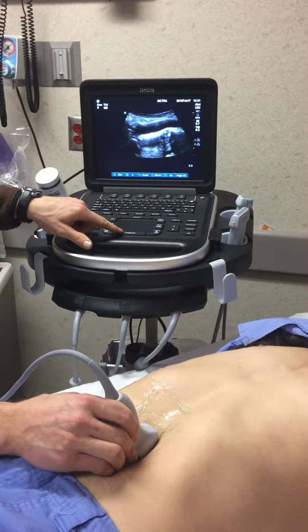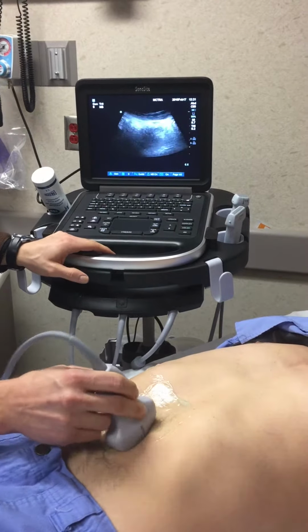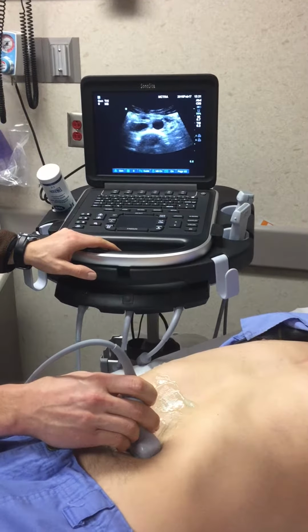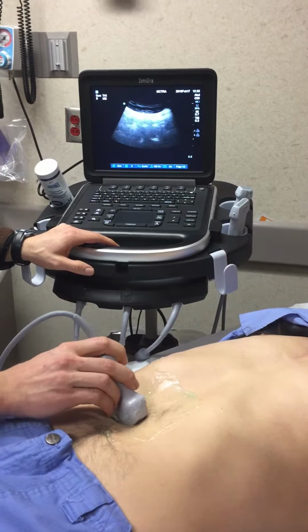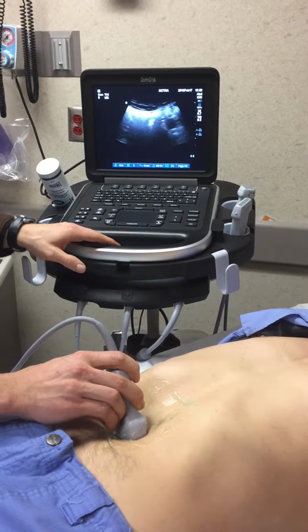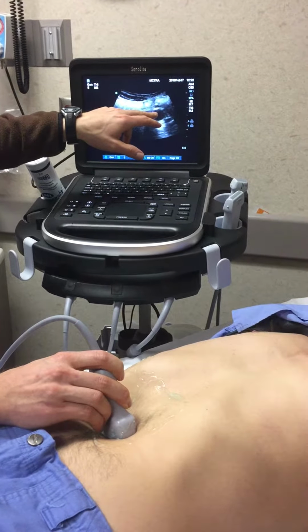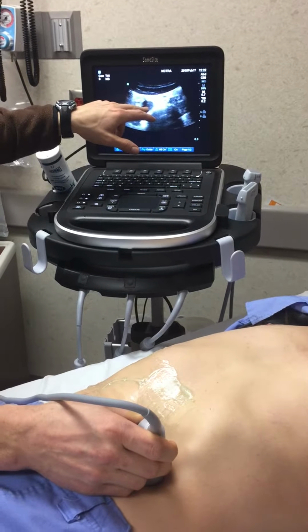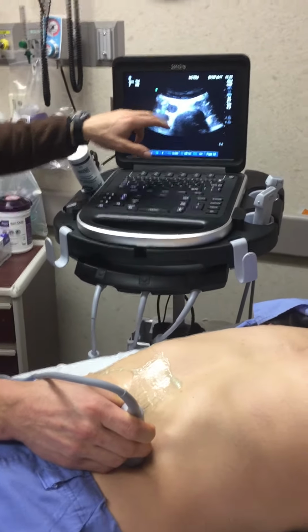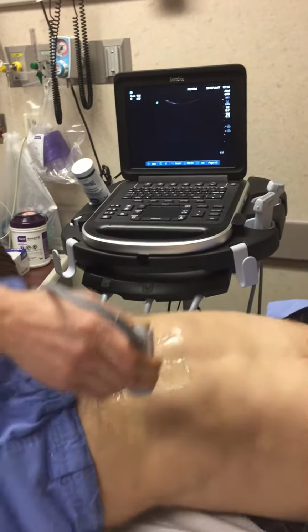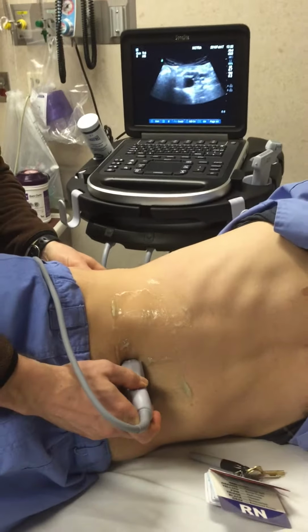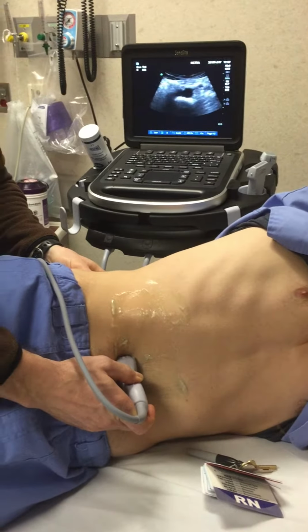If you're having difficulty getting views because of bowel gas, you can hold steady pressure. That should clear the bowel gas up. The other thing you could do is approach it from the patient's right versus the patient's left to try to avoid that bowel gas. And then the last thing you can do is have the patient roll on their left side and do the same approach, just trying to get a different view of that abdominal aorta.